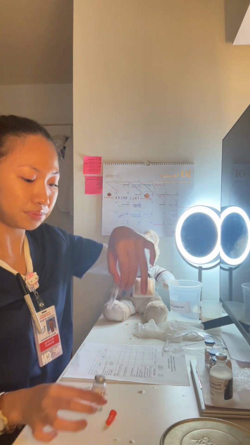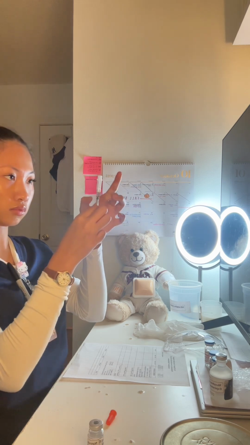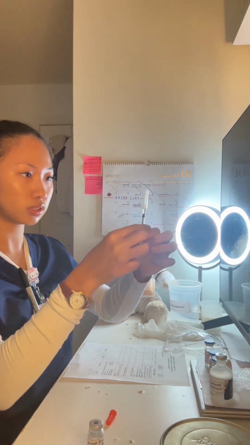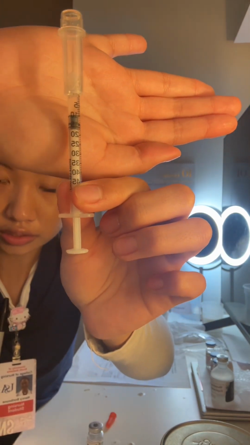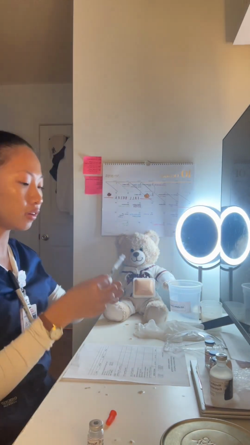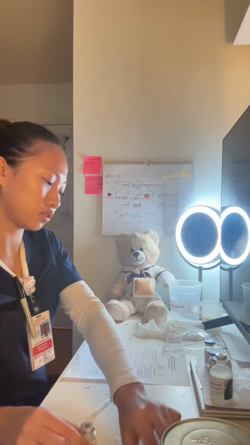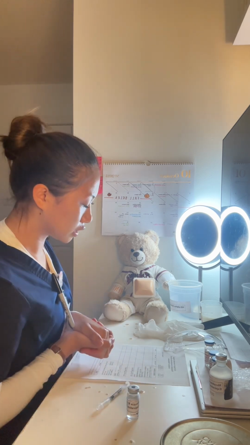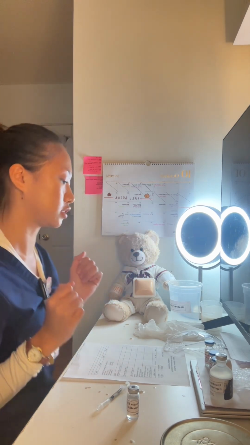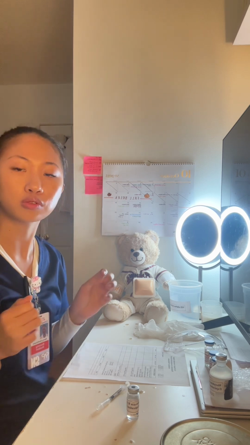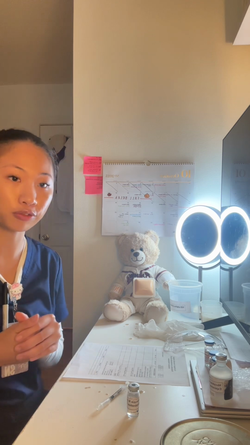I'm gonna pop this safety cap on, making sure I have no air bubbles. And then I have 10 units of insulin in my syringe here. So I will be giving this subcutaneously 30 minutes before his meal. So I'm gonna go ahead and check. Yep, it's almost meal time. He still hasn't received his insulin shot yet. And insulin is used to regulate the patient's blood glucose level. So now that completes my first check of accuracy.